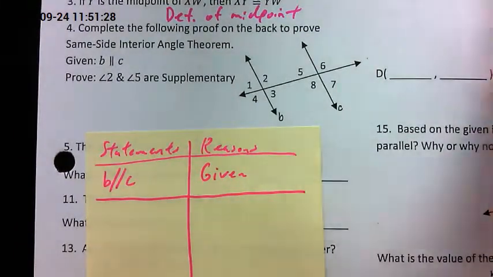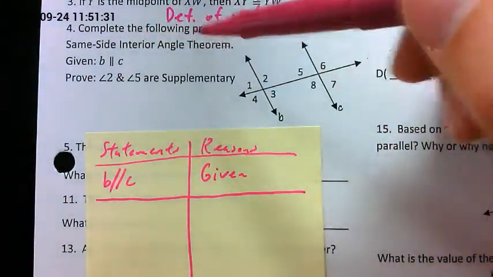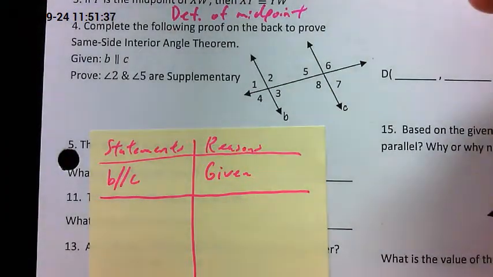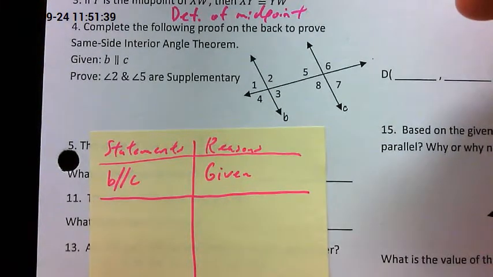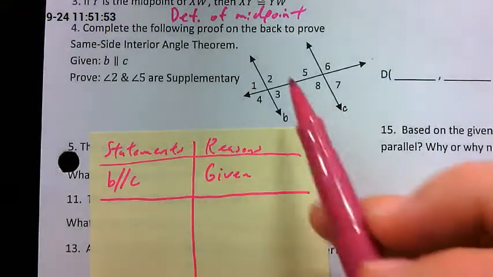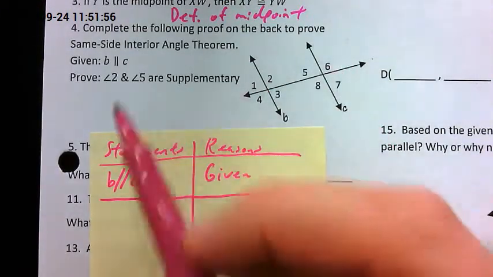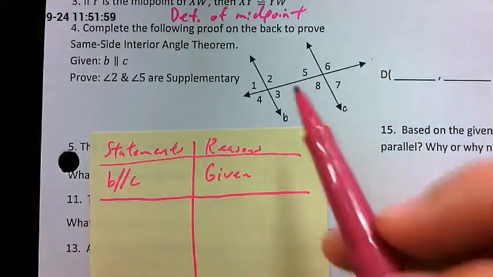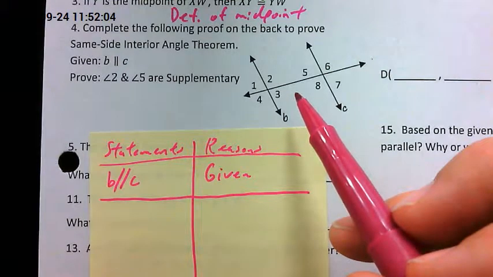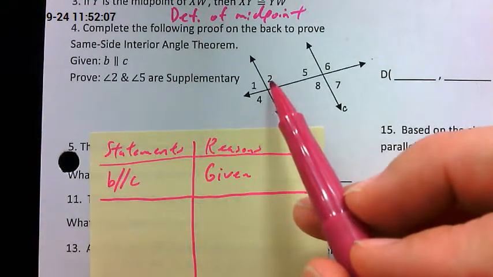Now, we're trying to prove the same side interior angle theorem. So can we use same side interior angle theorem as a reason? No, not if that's what we're trying to prove. So we need to start somewhere else. We've gone over all the other theorems at this point, so we could use one of them. I'm going to start with the postulate, the corresponding angle postulate. I'm going to use angles 2 and 6, which are already in the final statement, just so I can make this proof shorter. If I chose 2 other ones, it would still work out, but it might be a little bit longer.